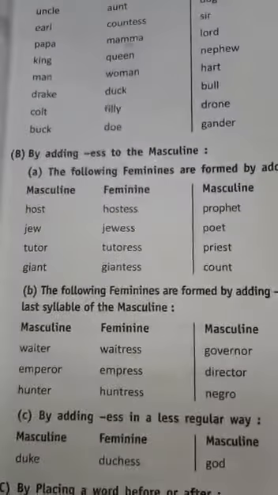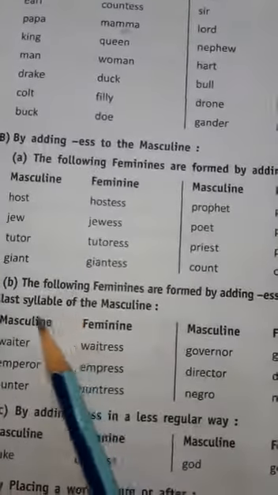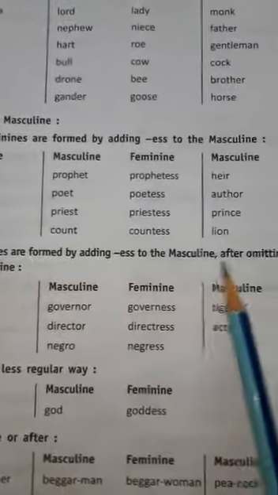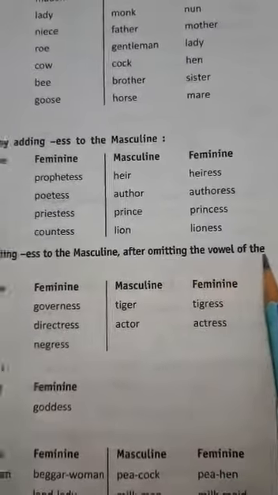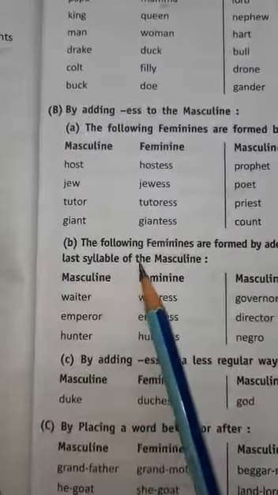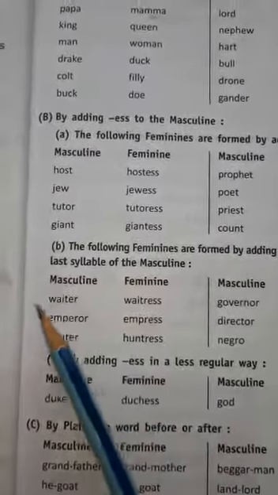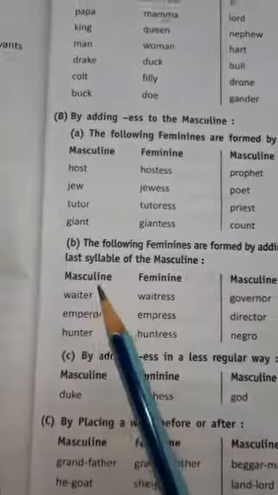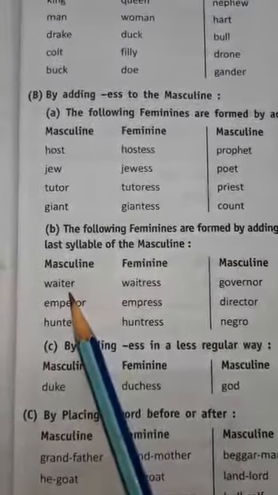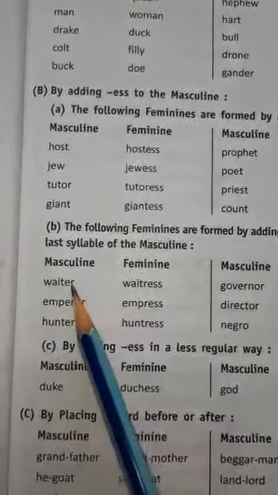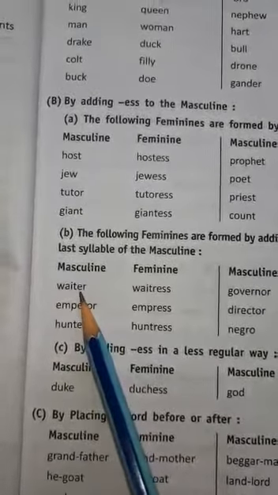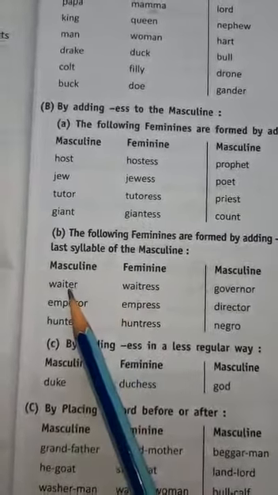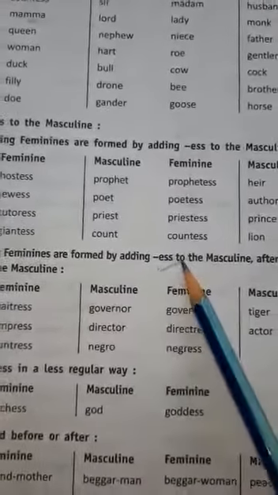Next is the following feminines are formed by adding ESS to the masculine after omitting the vowel of the last syllable of the masculine. अब इसमें हमें क्या करना है? जनरली स्टूडेंट्स डू मिस्टेक while framing these masculine to feminine. Now just look carefully. We are seeing that in these masculine nouns, what we have to do? We have to omit this vowel, and after omitting this vowel, इस vowel को हटाने के बाद we have to add ESS.